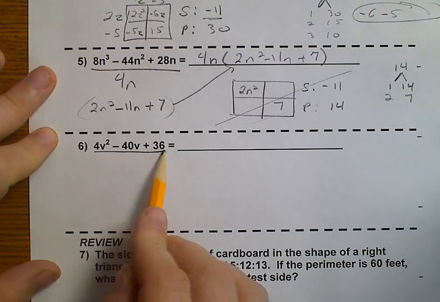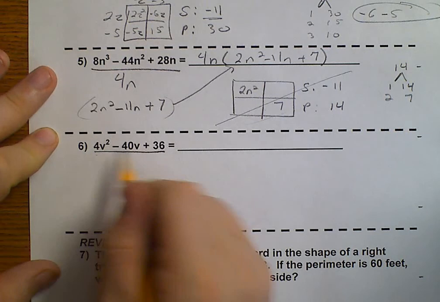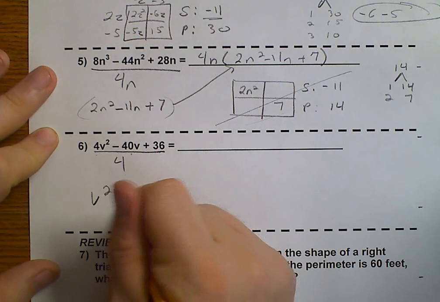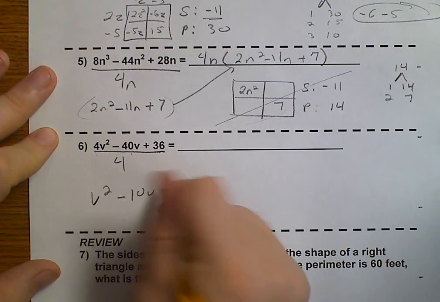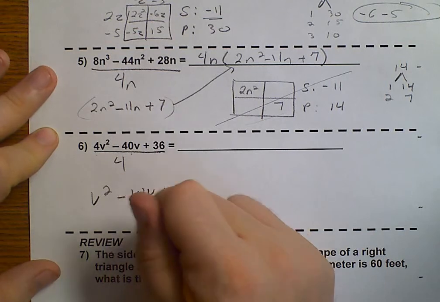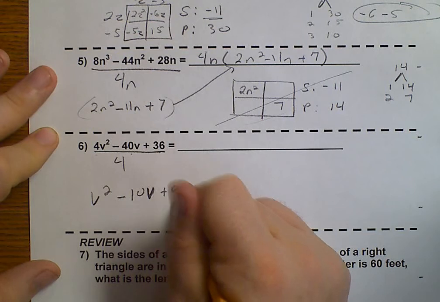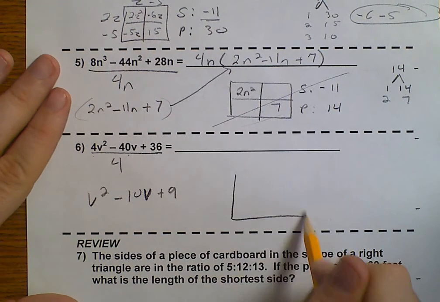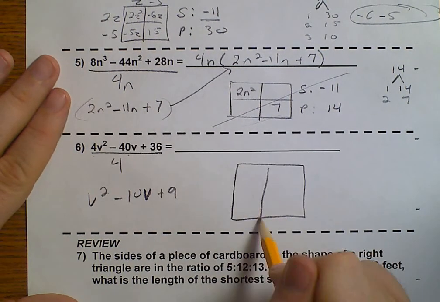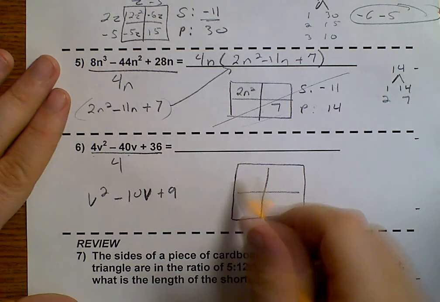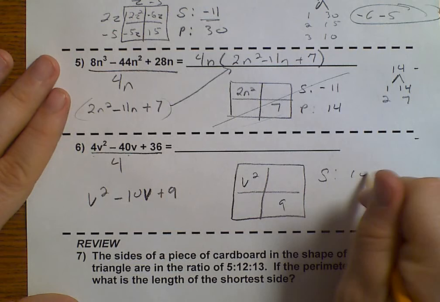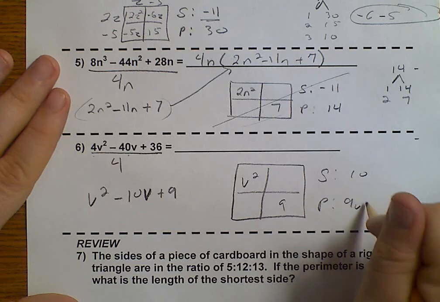I look at all this and I can divide all 3 of these numbers by 4. That gives me v squared minus 10v plus 9. Now you may be able to do this mentally. However, I'm going to go ahead and do the box for those of y'all that cannot do it mentally yet. We have v squared, 9, sum of 10, product of 9, v squared.